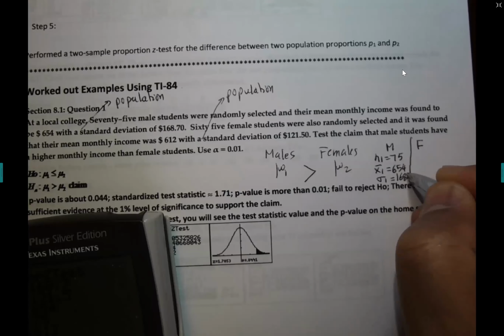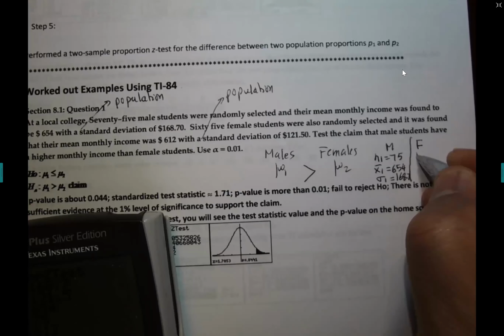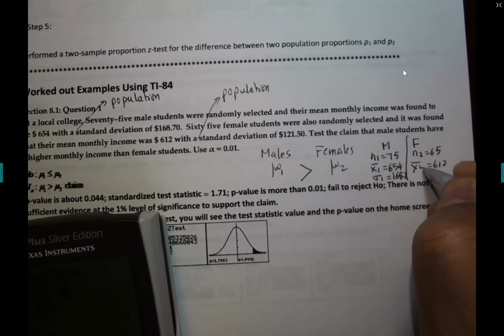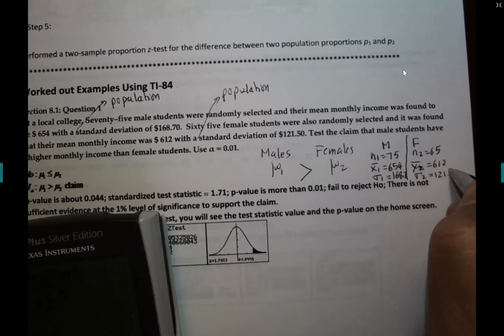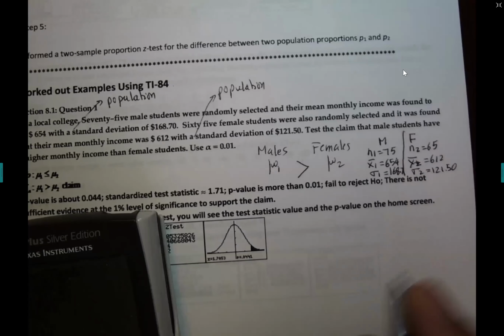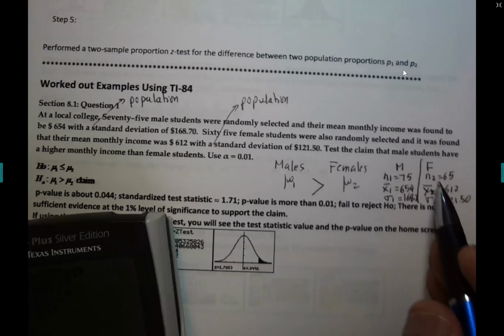And then you do the same thing for female, but call it N2, 65 females, X2 bar, which is 612, and then sigma 2 was 121.50. It will be easier for you to input the data when you have them organized this way, guys.